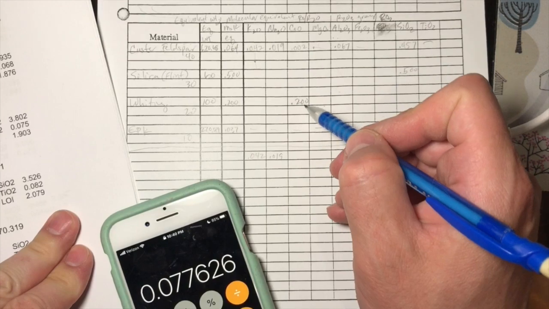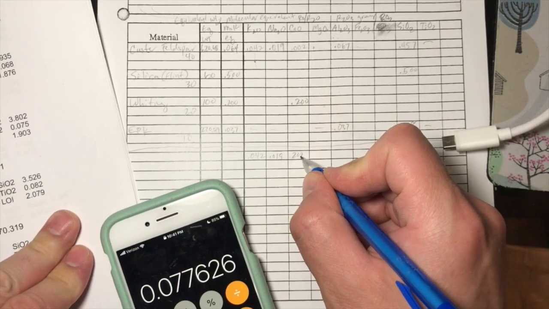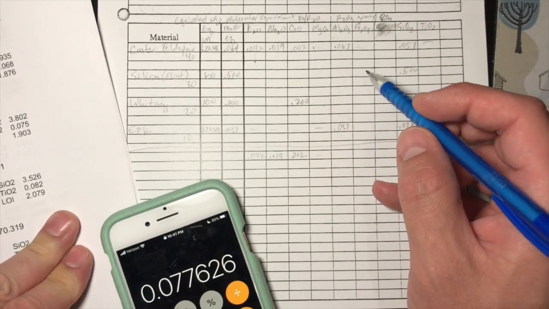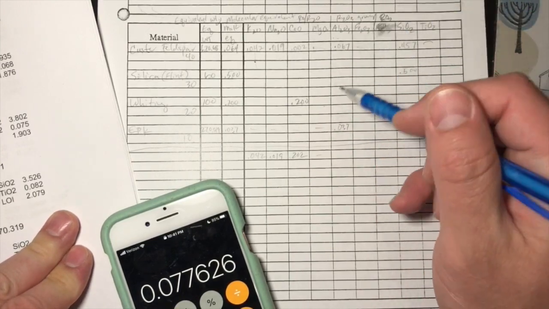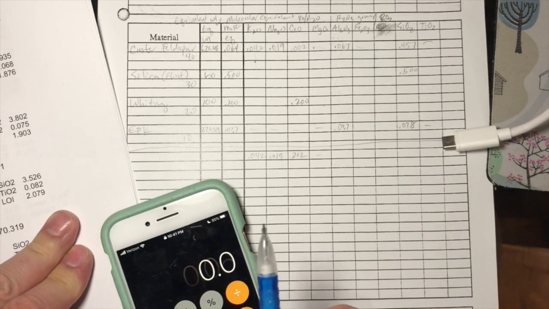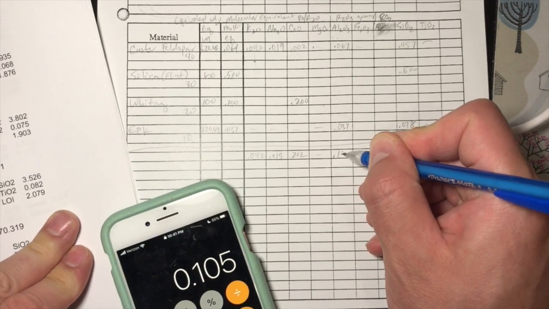Calcium is 0.002 plus 0.200, 0.202. Magnesium is negligible. Nothing really came up with the magnesium. Alumina is 0.067 plus 0.037 is 0.105.